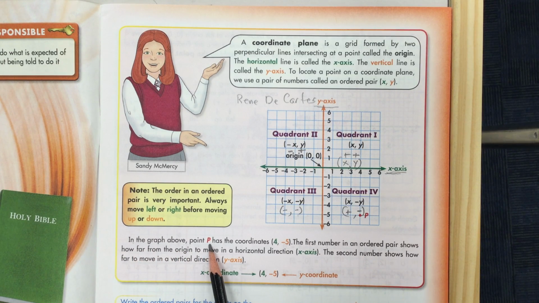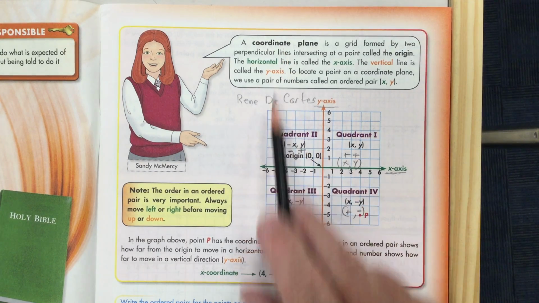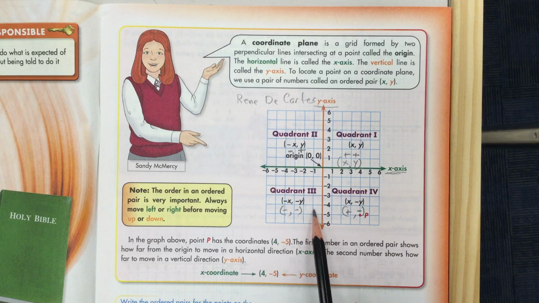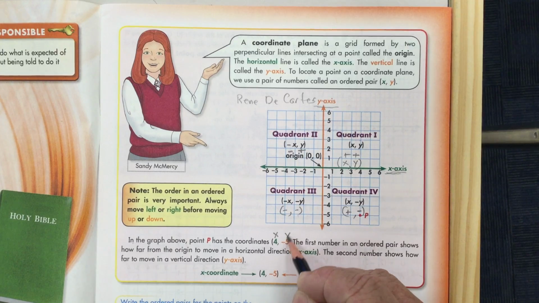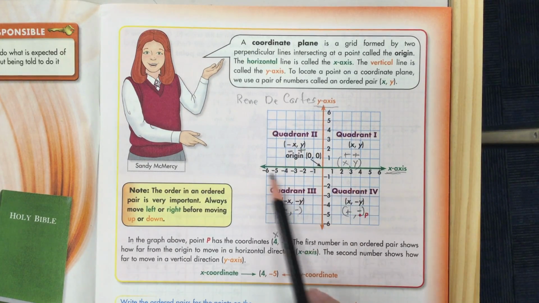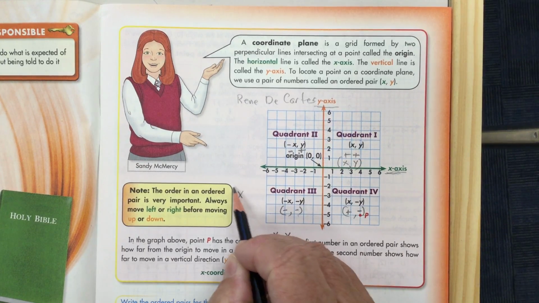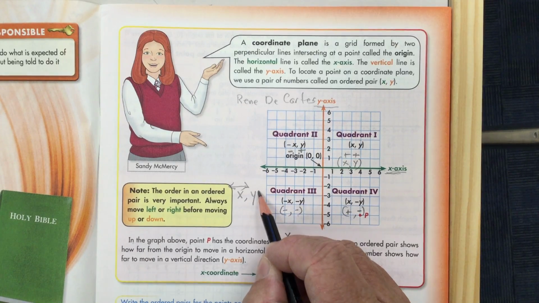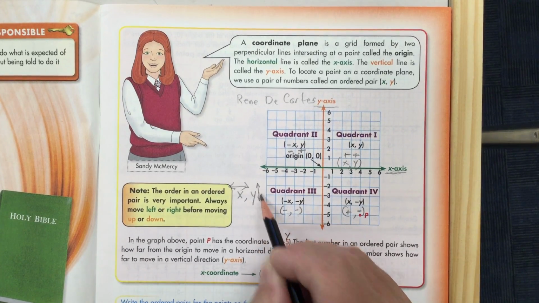Point P has the coordinates. Since we call it a coordinate plane, each one of these points are coordinates, so we call them points or coordinates, is (4, -5). Remember, the first name is x, the second name is y, so x is side to side, and y is up and down.